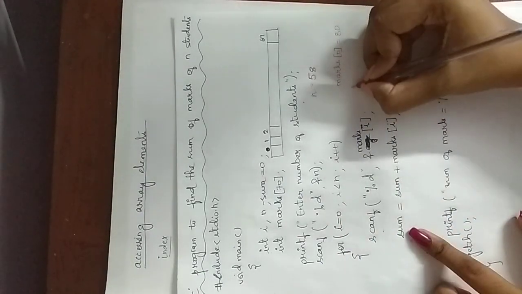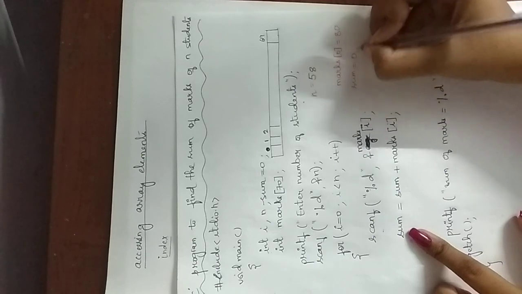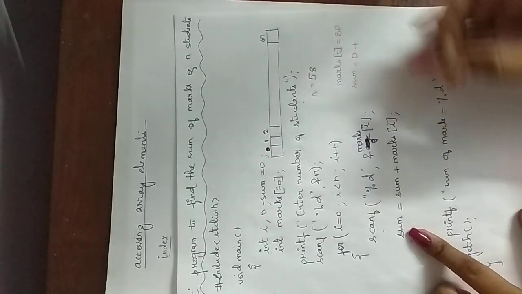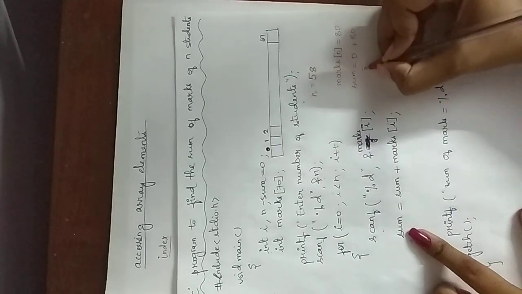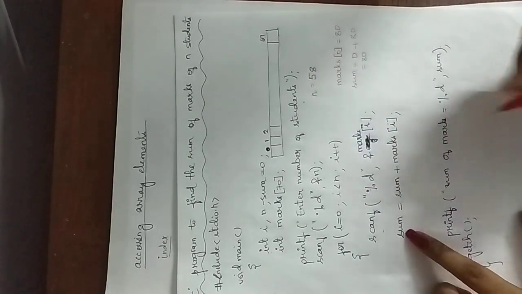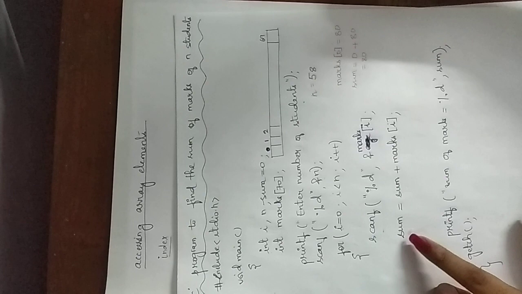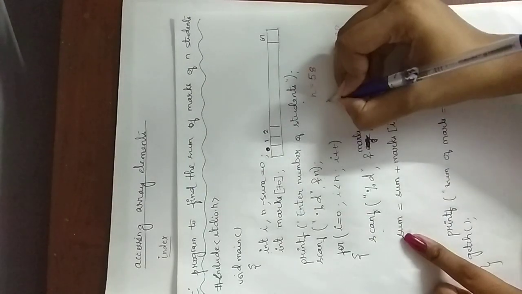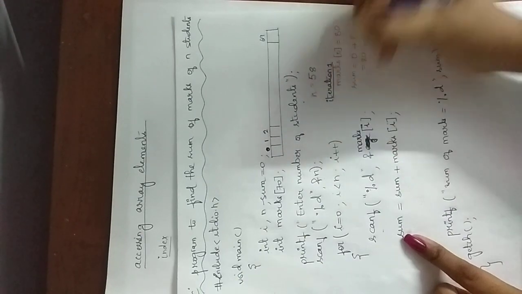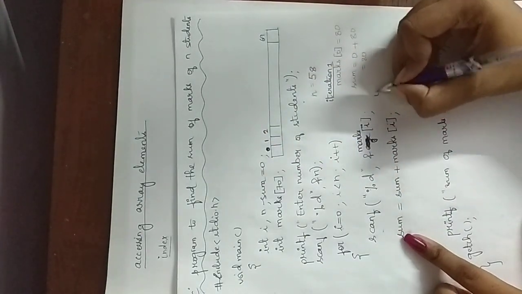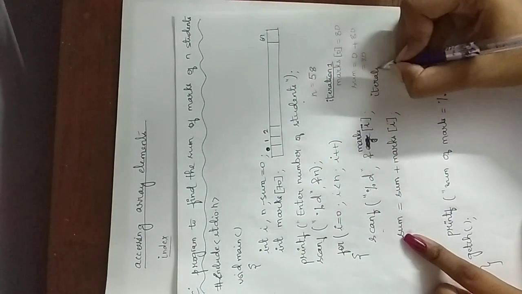So that means sum will be 0 plus the marks in this particular place is 80. So 0 plus 80, you get 80. So this is your iteration 1.